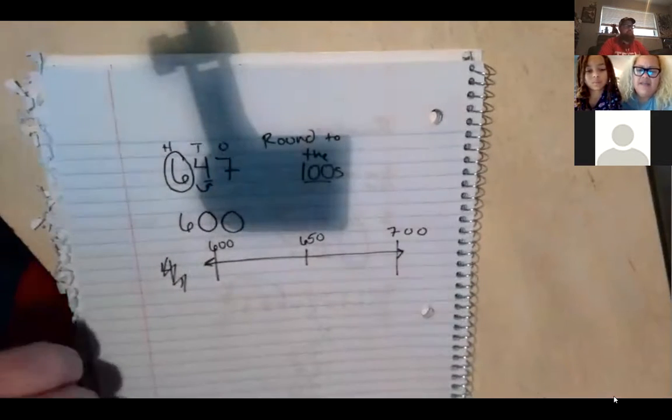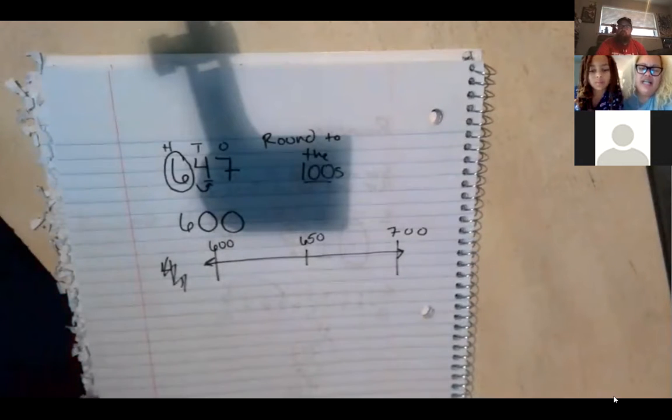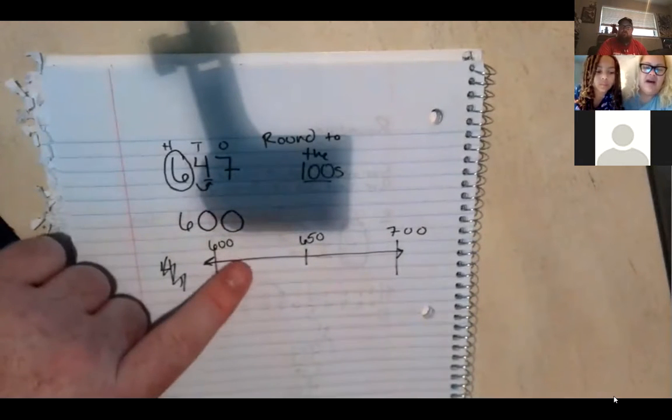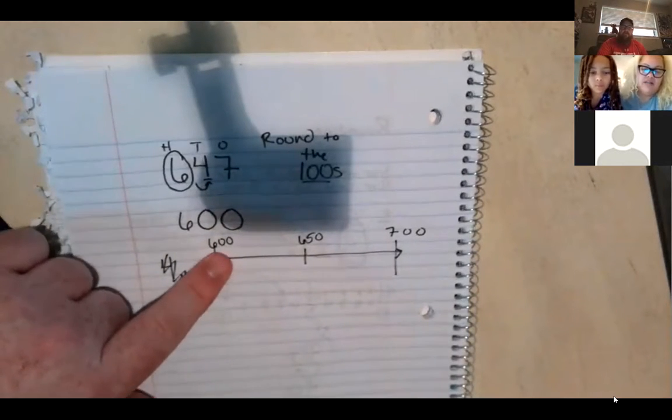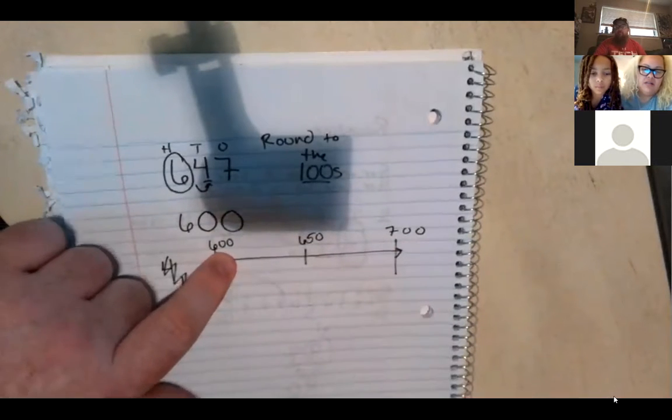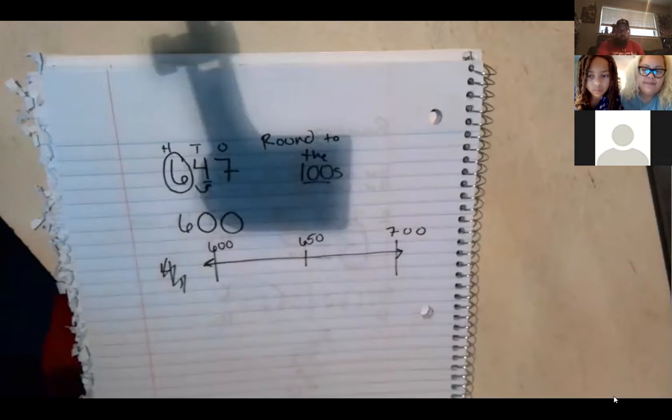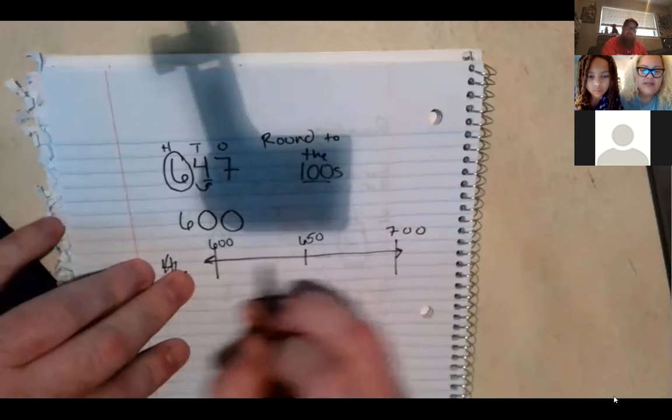Oh, perfect. And then how do I get to those? How come it's not like 800 and 900, or how come it's not 500 and 400? It's 600 and 700, because if you were to skip count by your hundreds, 100, 200, 300, 400, 500, 600, 700, 800, 900, you should know that 647 would fall between the 600 and 700 span.